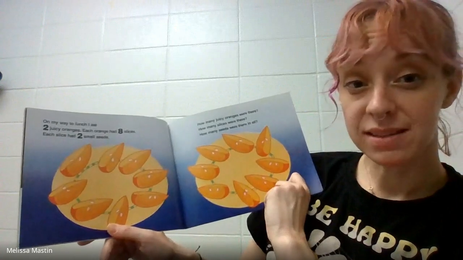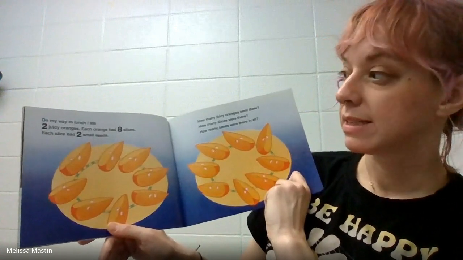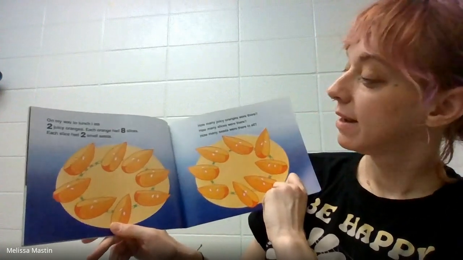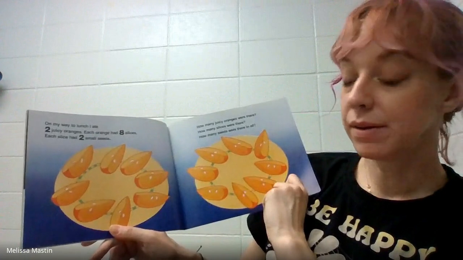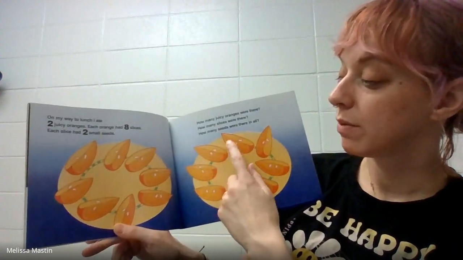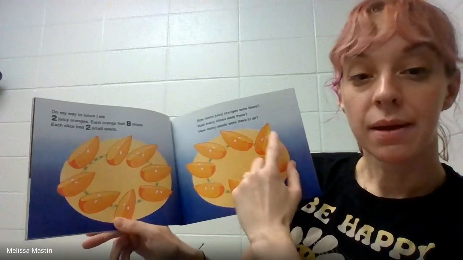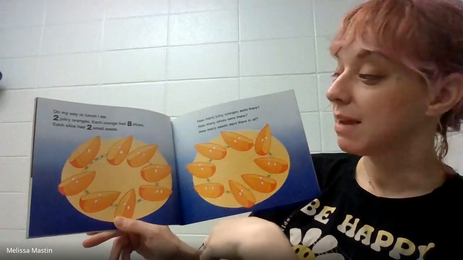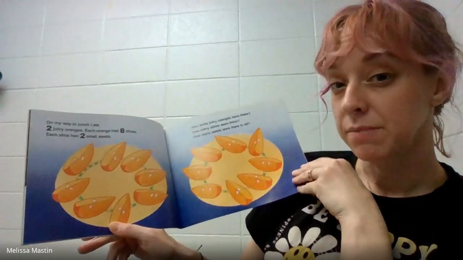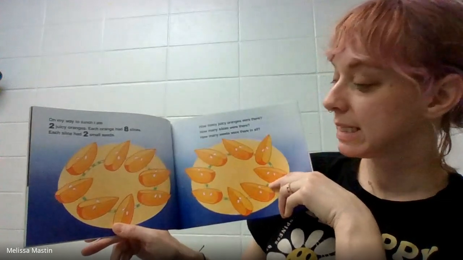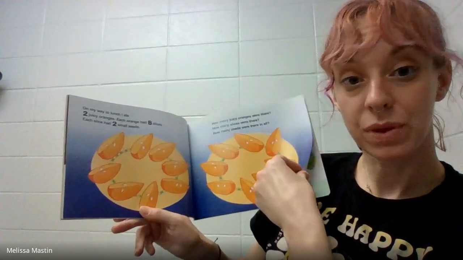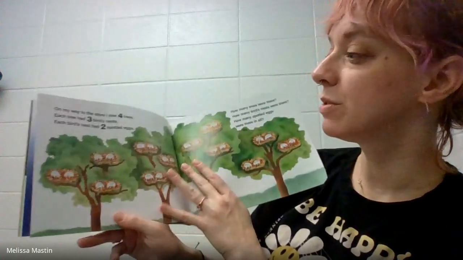Well, we have 8 slices in each orange. That is 2 times 8, or 2 groups of 8, and that's 16. And then how many seeds were there in all? We could take each seed and count it individually. Go 1, 2, 3, 4, 5, 6, 7, 8. But if we do that, we're going to get the same thing as if we did 16 times 2. There's 16 slices. It's 2 in each slice. So we could just say 32. If we multiply, 32 seeds.